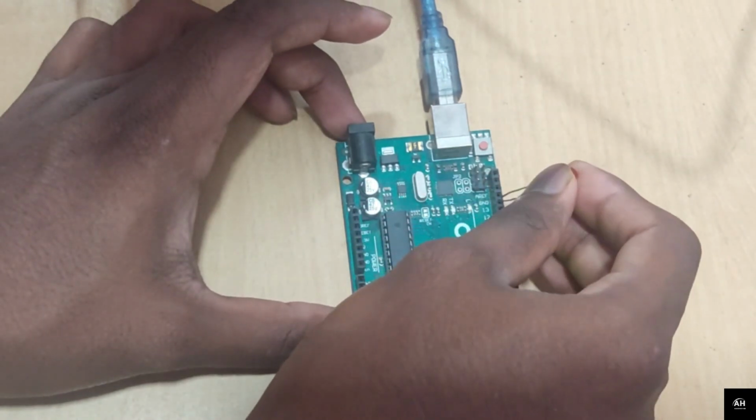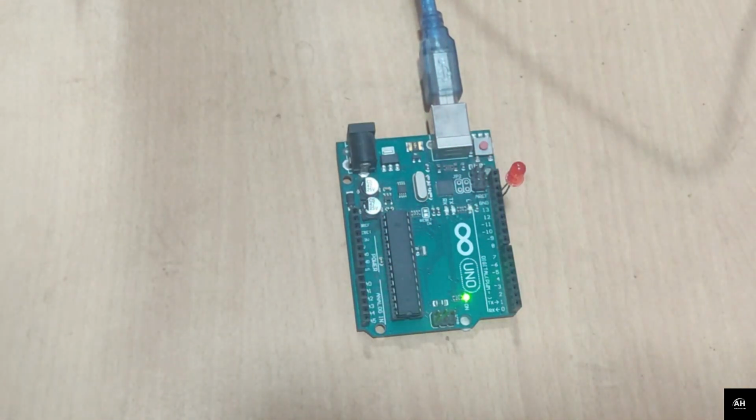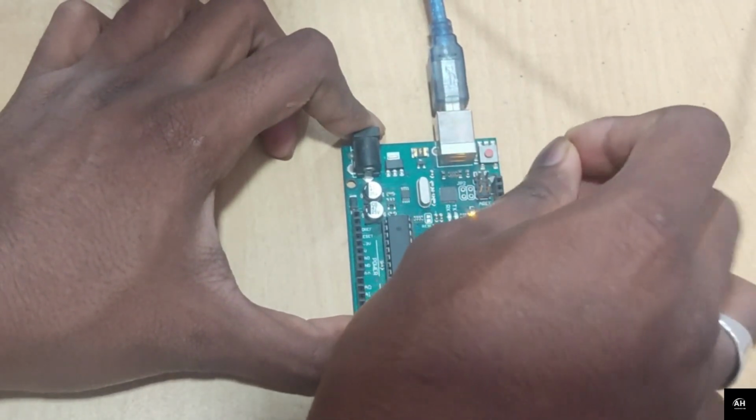So I will connect the positive end with pin 13 and the negative end with the ground, and as you guys can see, the LED has started blinking. This is because the built-in LED is directly connected to our pin number 13 and it gives the output to that pin number 13. So that's why our red LED is blinking.